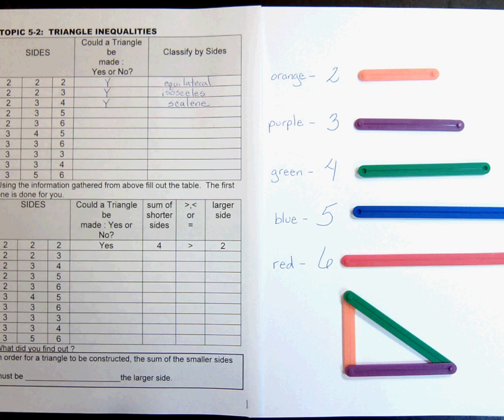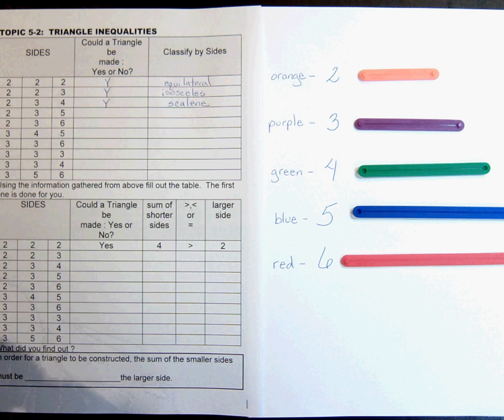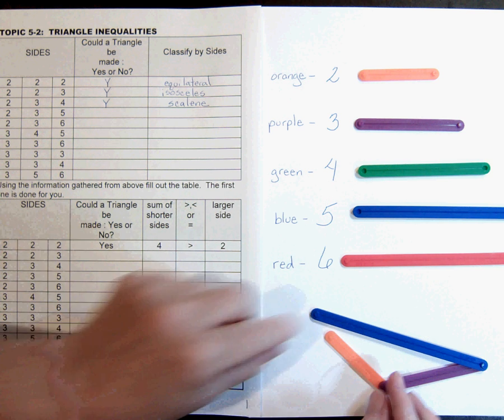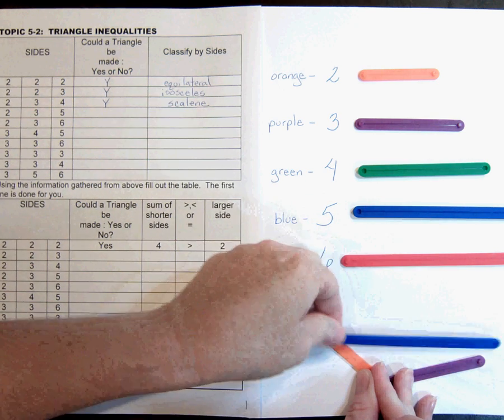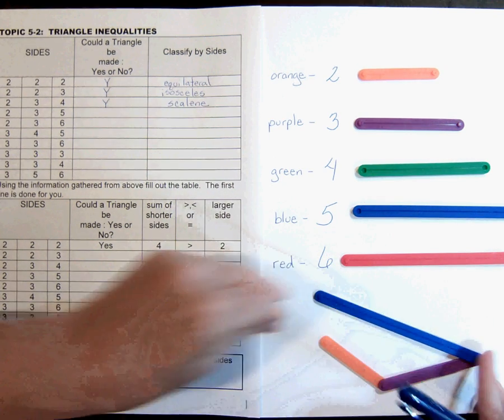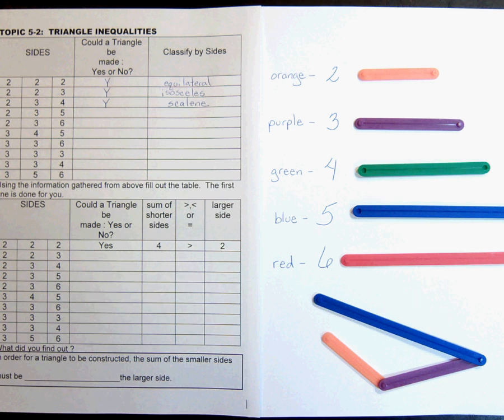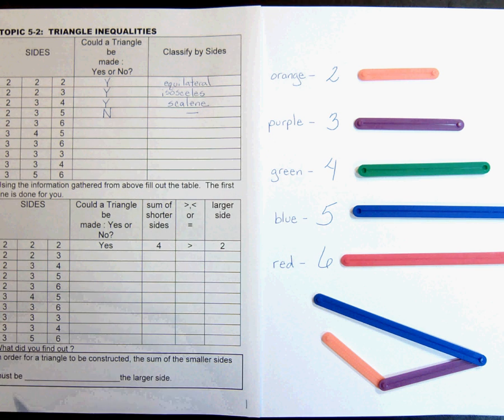All right, now do a 2, 3, and 5. You already have the 2 and 3, the orange and the purple, and a 5 is a blue one. Now, if it doesn't snap, don't force it. But I'm going to lay this down, and if you'll notice, I could, but it's going to bend it, and we don't want to bend it. I can't snap this together, and we're going to talk about the reasons why this is not a triangle. It could not form a triangle, so the answer is no. There's no classifying its sides. We'll go over some examples of reasons in a minute.